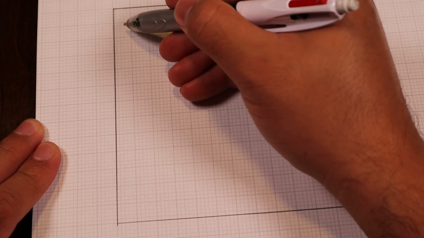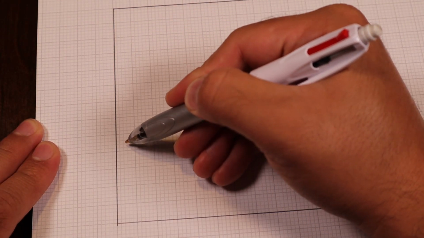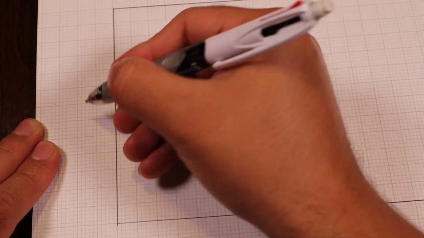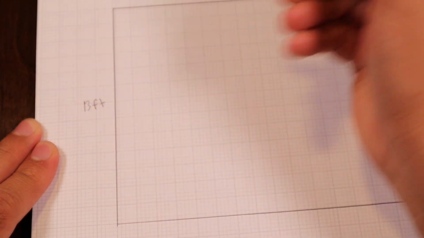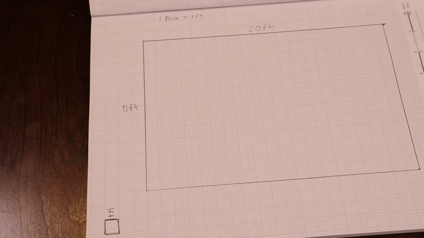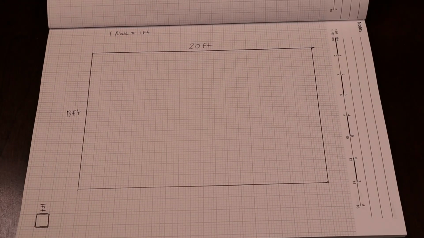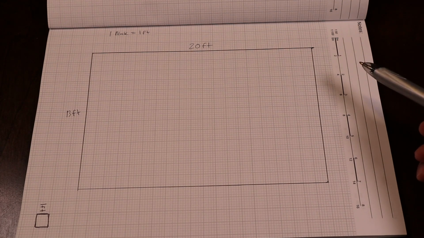So we have 1, 2, 3, 4, 5, 6, 7, 8, 9, 10, 11, 12, 13. So 13 blocks or 13 feet. So we have a room that is 20 feet by 13 feet. Keep in mind that this is a two-dimensional representation of the room we're going to build ultimately in 3D.